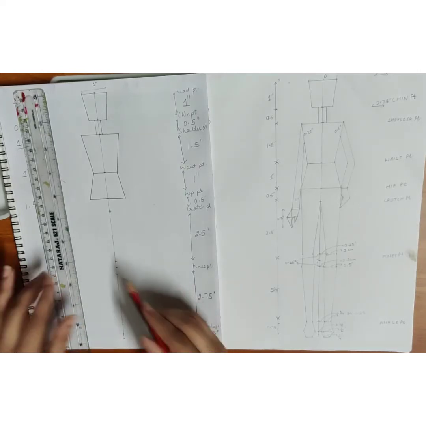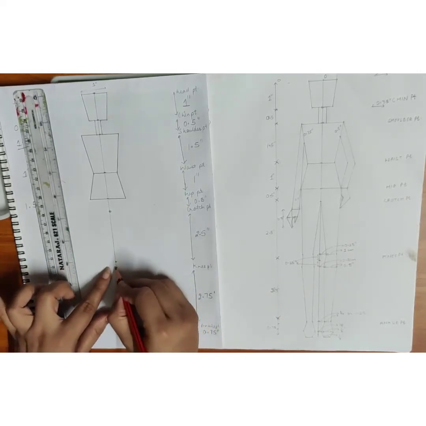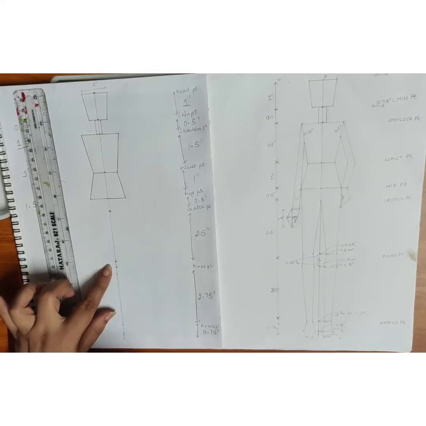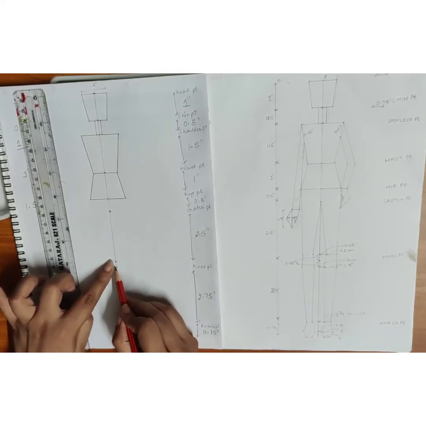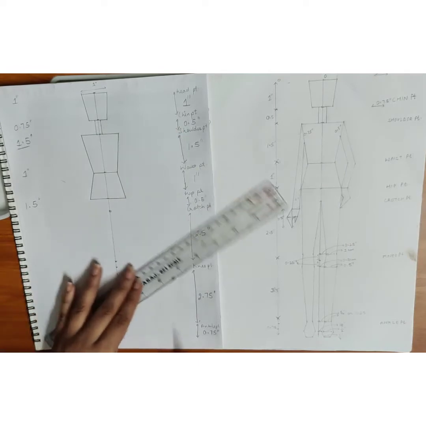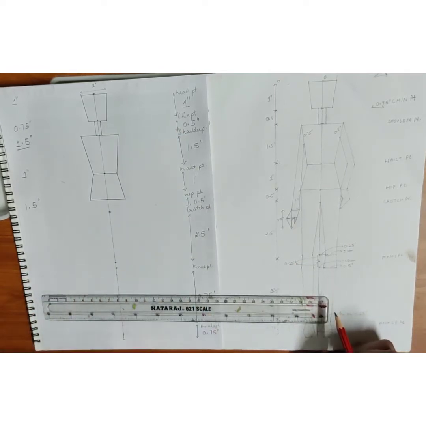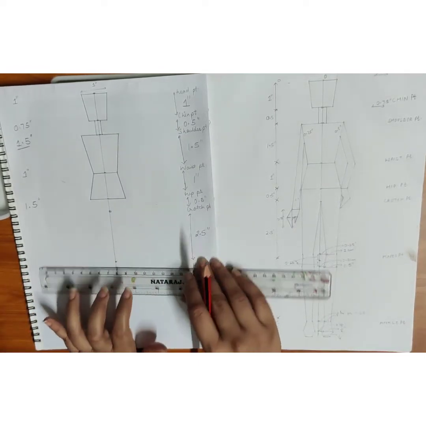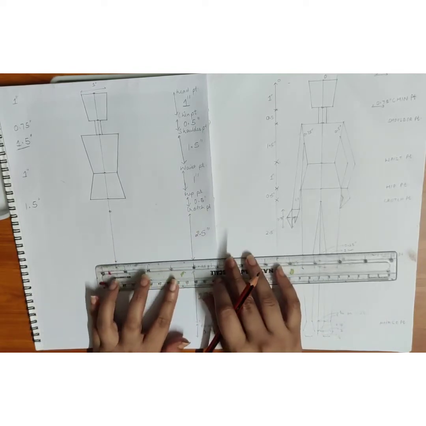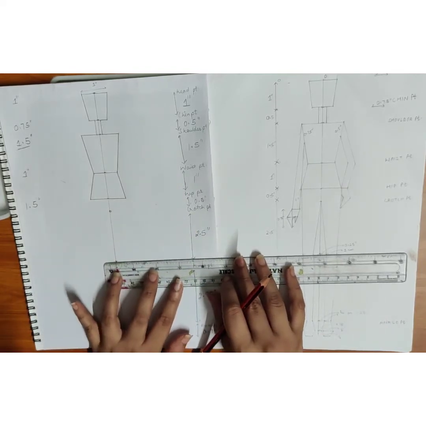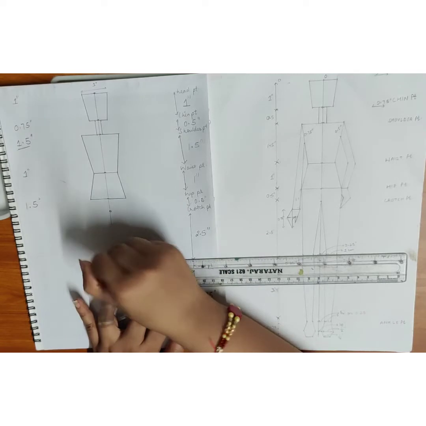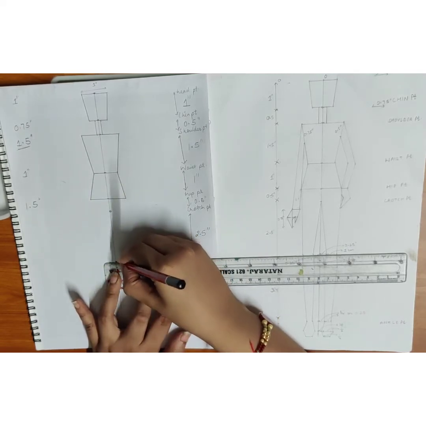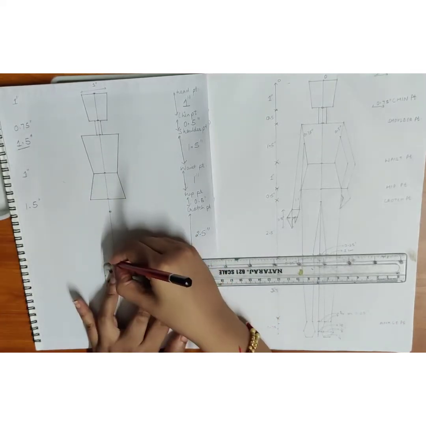Let's start from this point, which is at the top of the knee point. So from the top of the knee point, mark 0.25 inches left and 0.25 inches rightward.